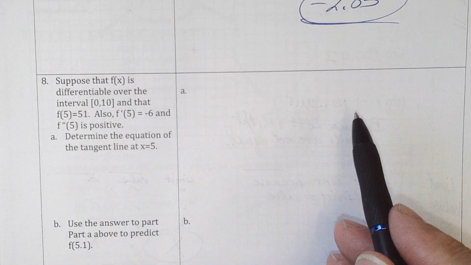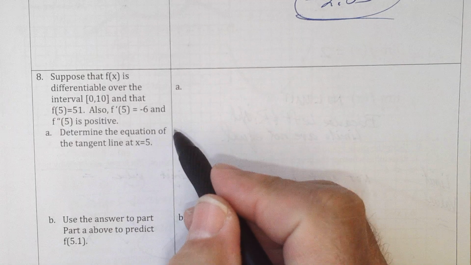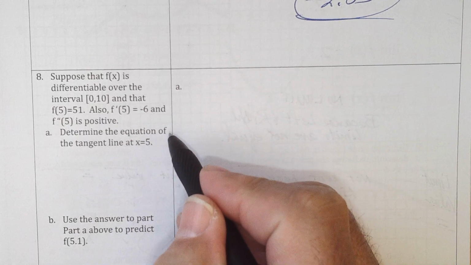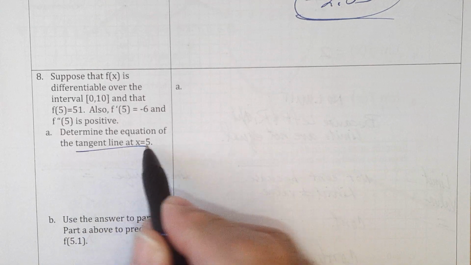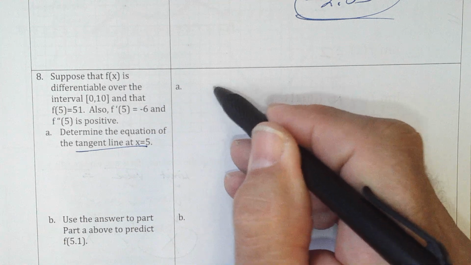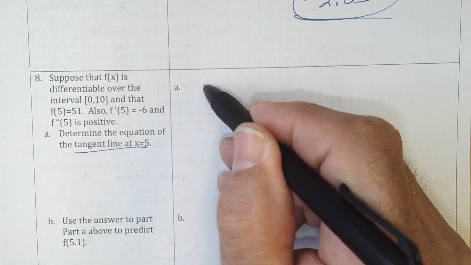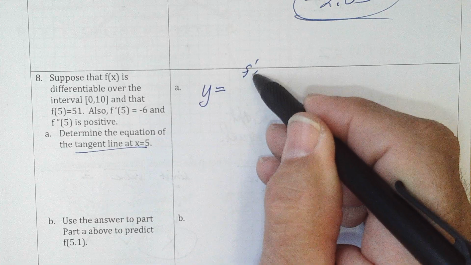Now, probably the easiest problem on the test. Usually the last problem is not the easiest one, but determine the equation of the tangent line. Well, I'm going to use the one the book uses now, because that's what a lot of you are using. It's going to be y equals f prime of x.